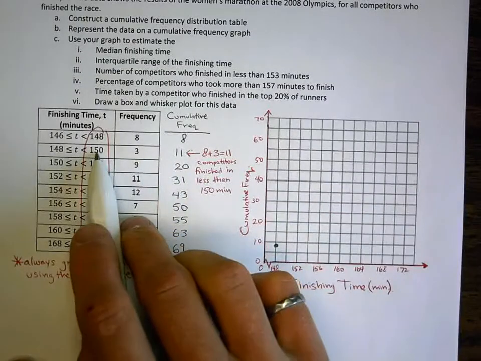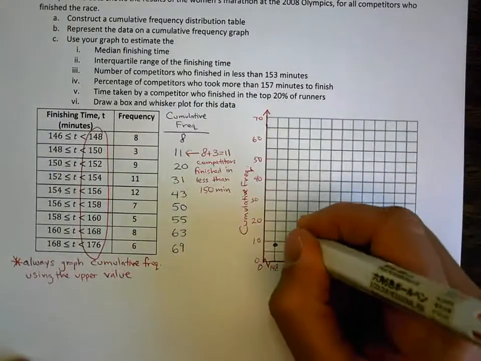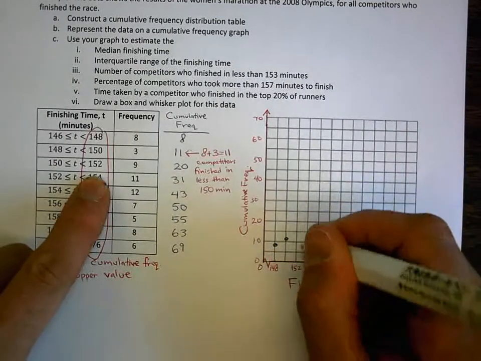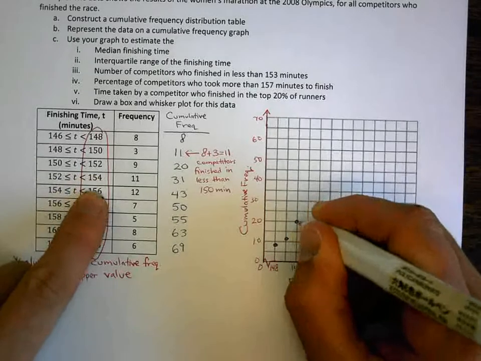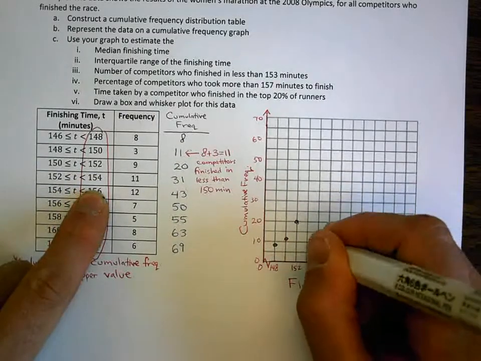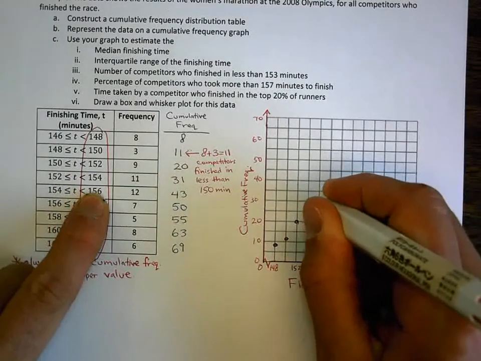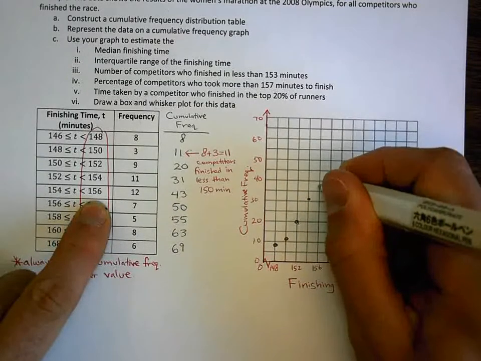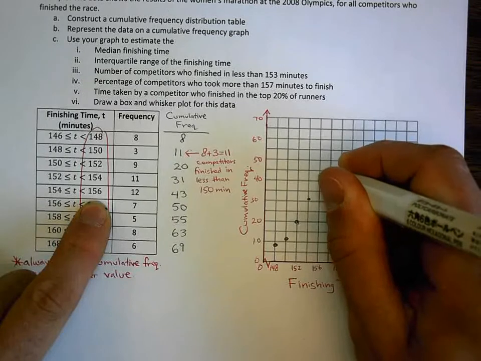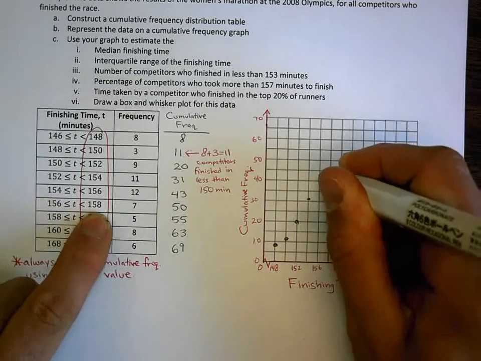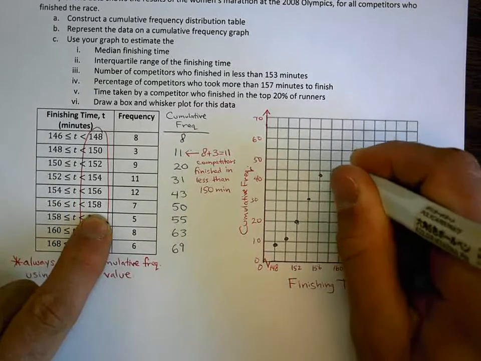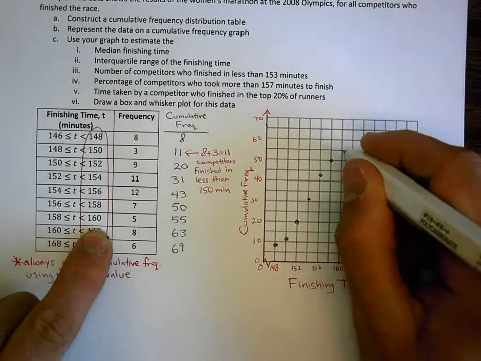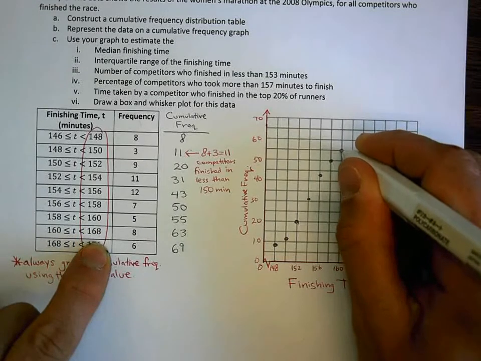Now the next point was 150. I had 11 women finish. Then we have 152, we had 20. 154, we had 31. 156, we had 43. 158, we had 50. 160, we had 55.